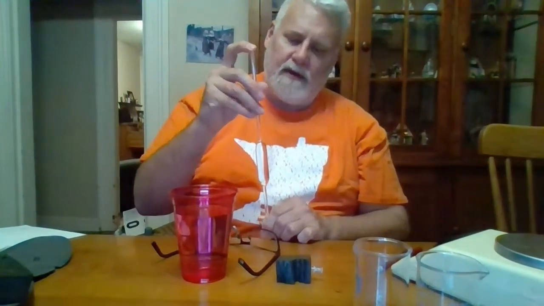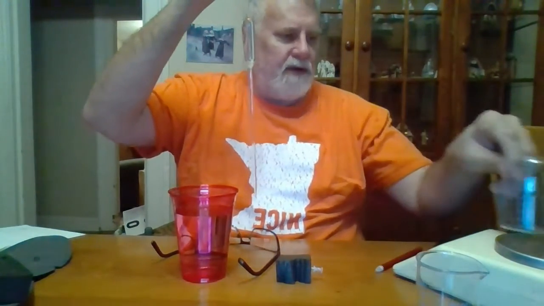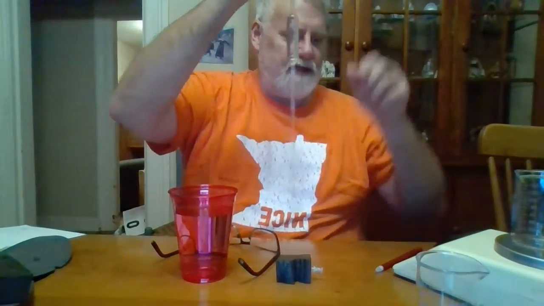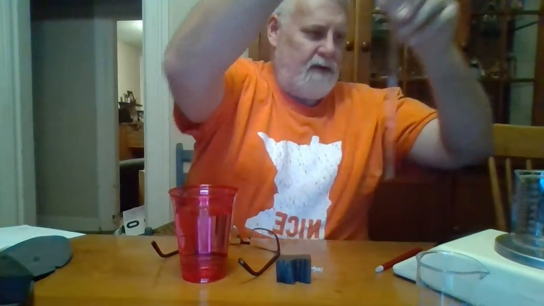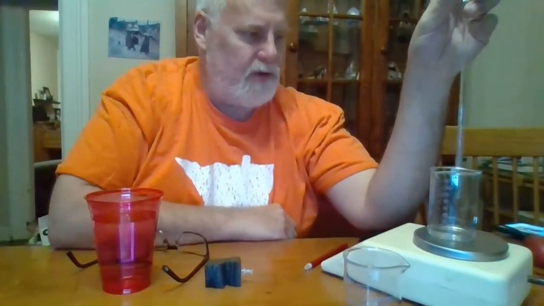Okay, so there it is. It's right perfectly. That meniscus is right on the line. So I'm just going to put one of these beakers on the scale, tare it so it starts at 0. Okay, so now I've started it at 0, and now I'm just letting this sort of run out on its own.